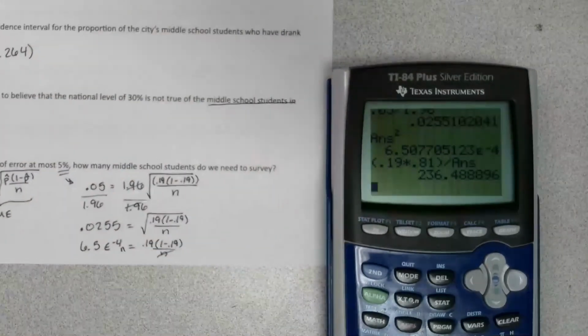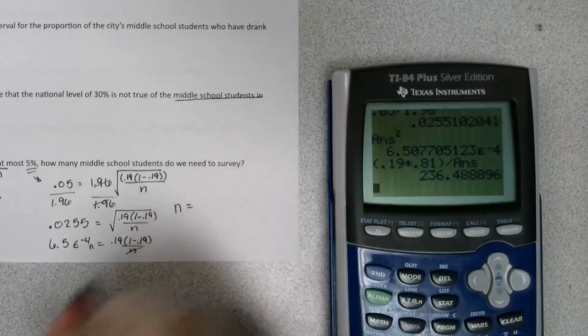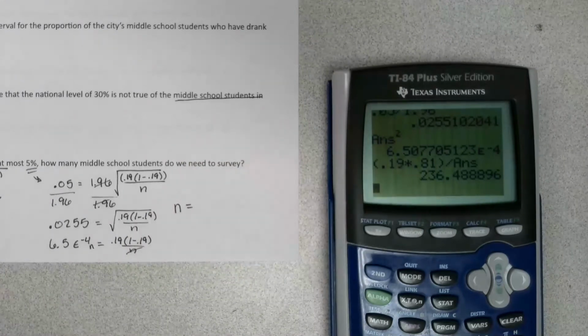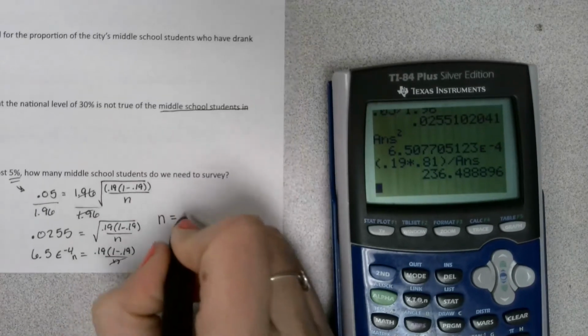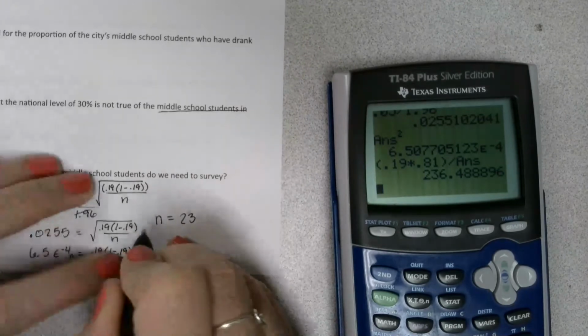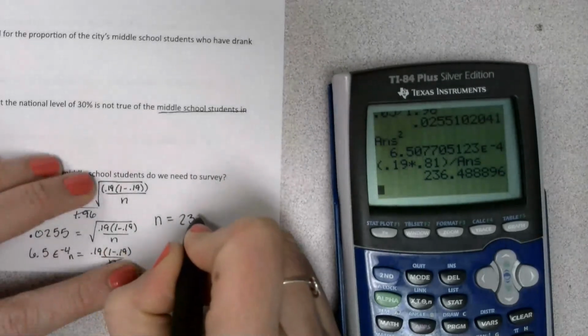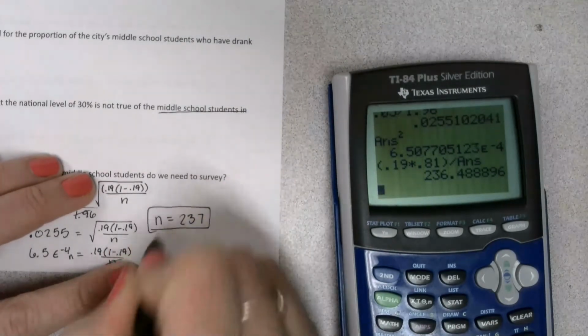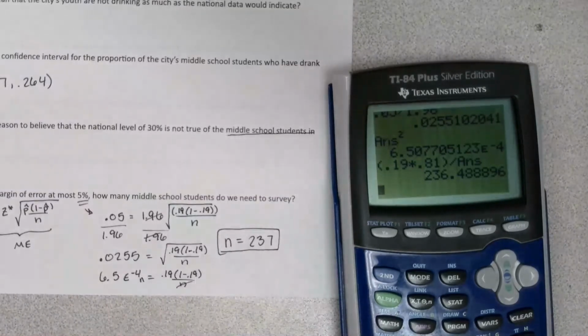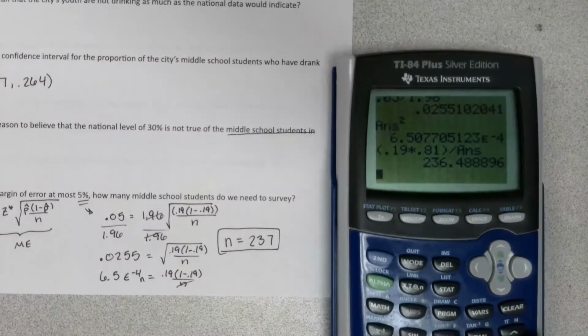So in terms of sample sizes, we cannot have 0.5 people, so these we always want to round up. So 237 are needed to have a margin of error of 5%.